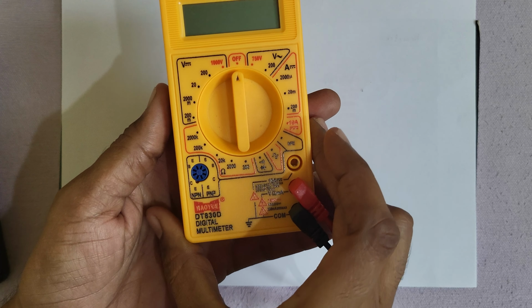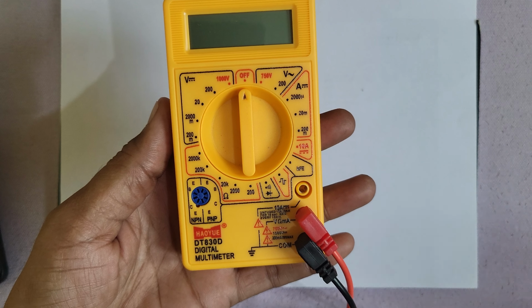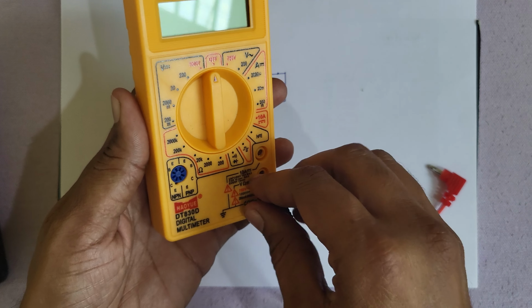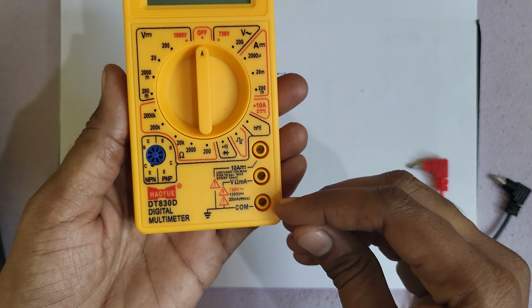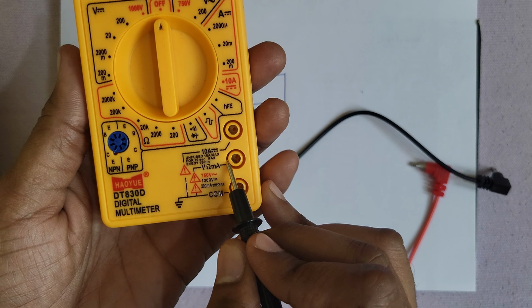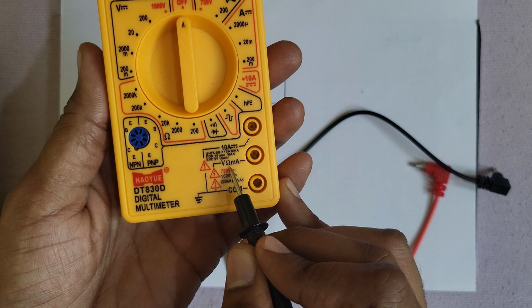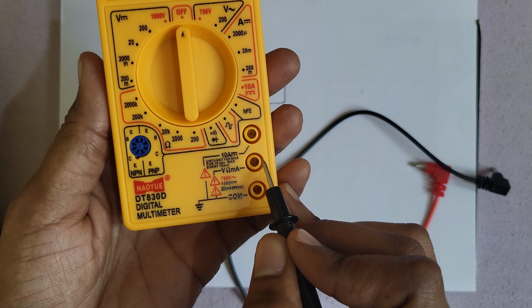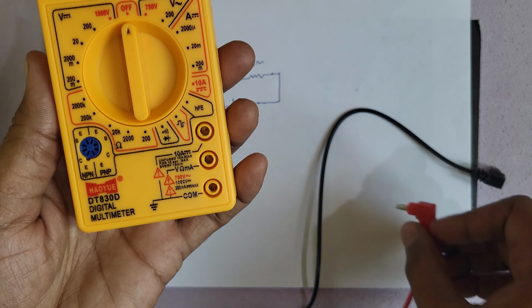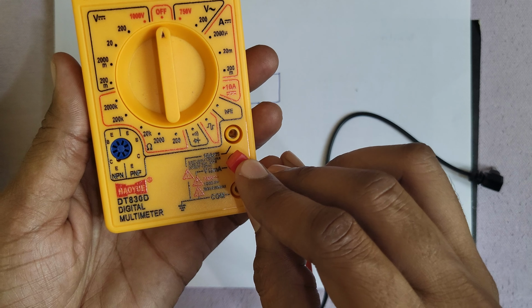See, look at this neatly. From here to here, it will have three terminals. One terminal, if you look at this terminal, is written V ohm milliampere, which means this is the positive terminal and this should be connected to the positive terminal.